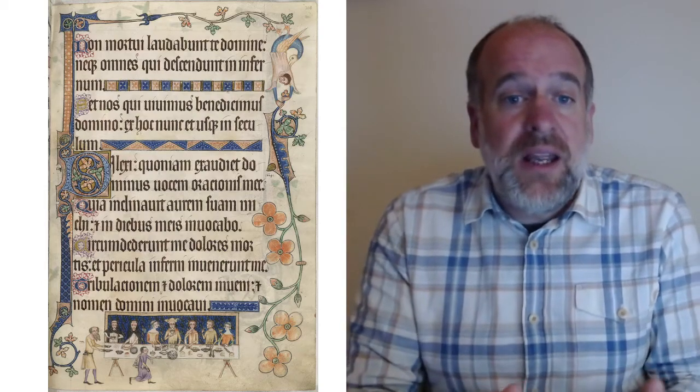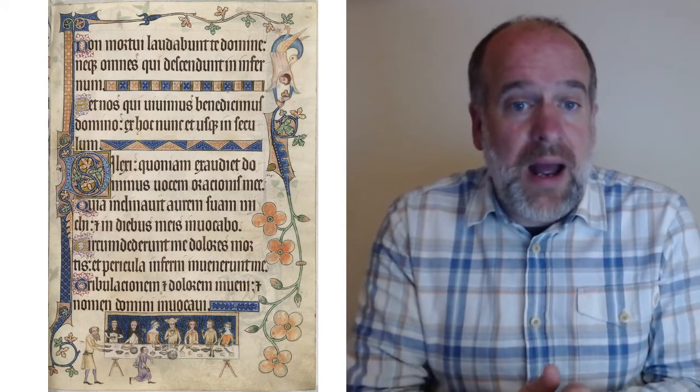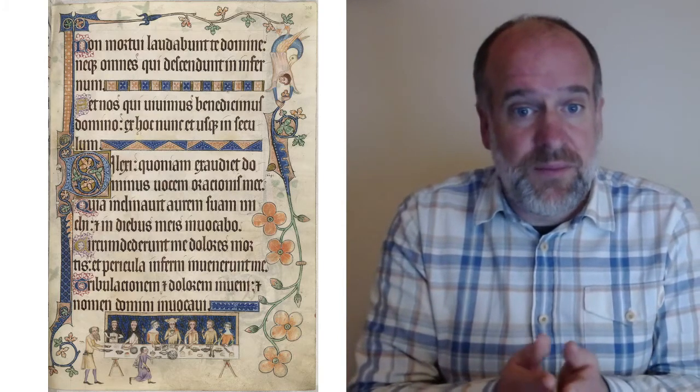So here we have an example from a prayer book which is called a psalter, because some prayers are called psalms, and so psalms are written as a psalter. This was a psalter which was created for a man called Geoffrey Luttrell, so it was known as the Luttrell Psalter. And you can see just down the bottom there's the picture of Geoffrey Luttrell having a meal with his family.